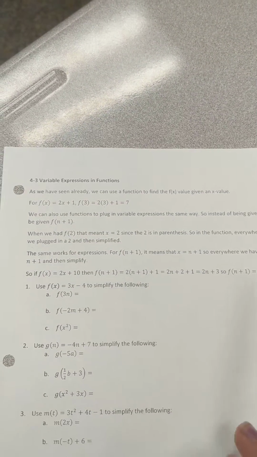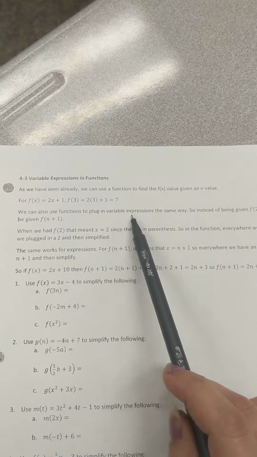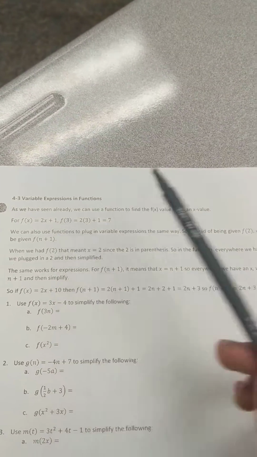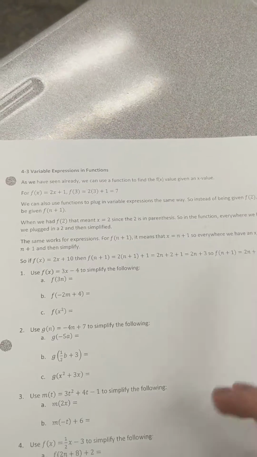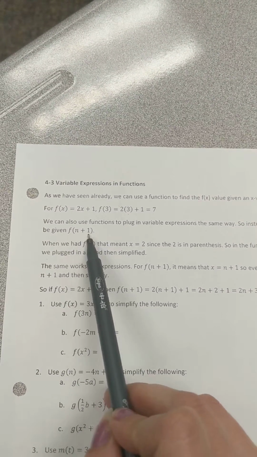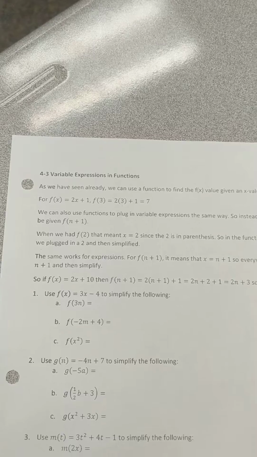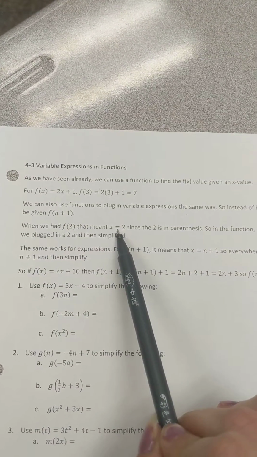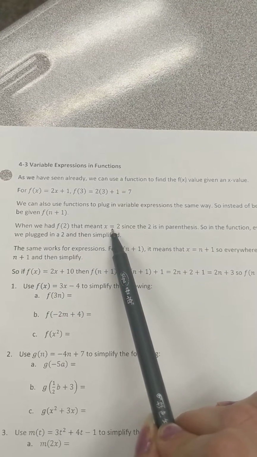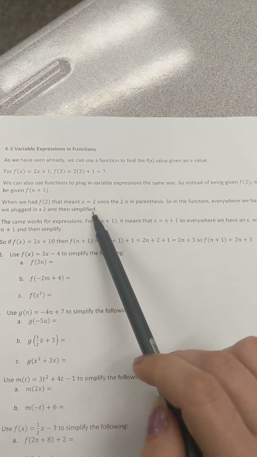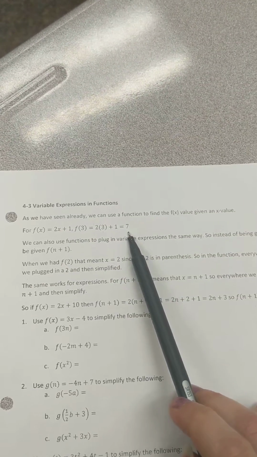We can do the same thing by plugging in variable expressions. So instead of seeing something like f of 2, or f of 3, or f of negative 14, we can be given f of n plus 1, this variable expression. So before, when we had f of 2, that meant x equals 2, so everywhere you saw an x, you plugged in a 2. And then you simplified and got out a value for your output.